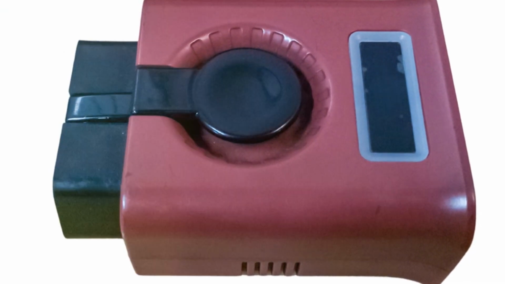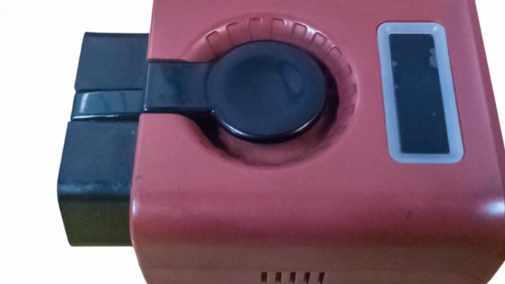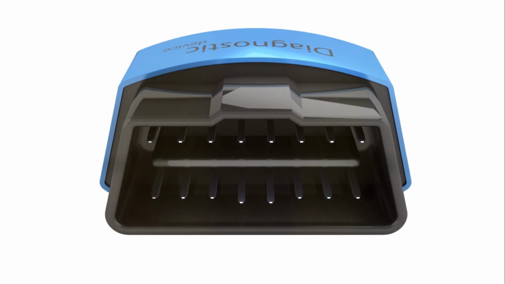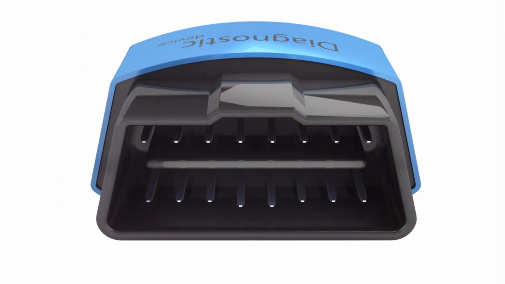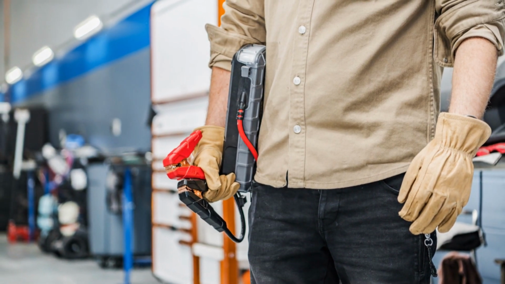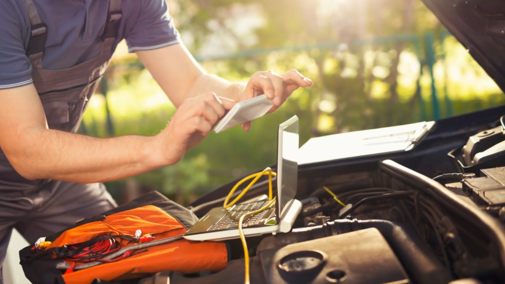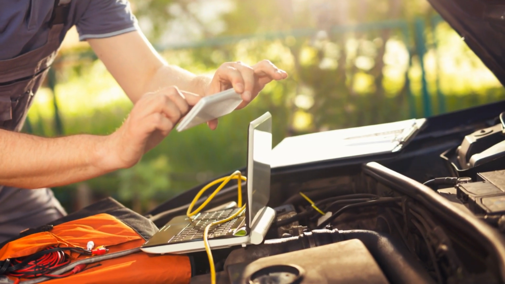Grab an OBD2 scanner and scan for diagnostic trouble codes, DTCs. This tool will read any error codes stored in the car's computer. Once you have the codes, interpret them and reference them with the manufacturer's data for possible issues.